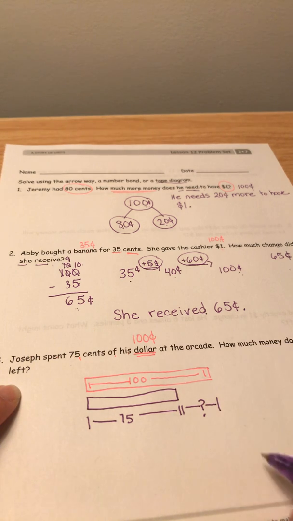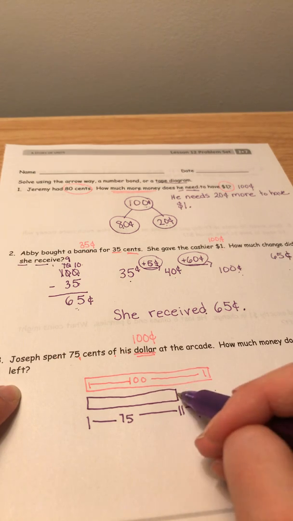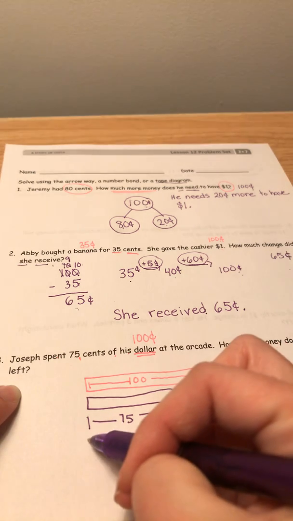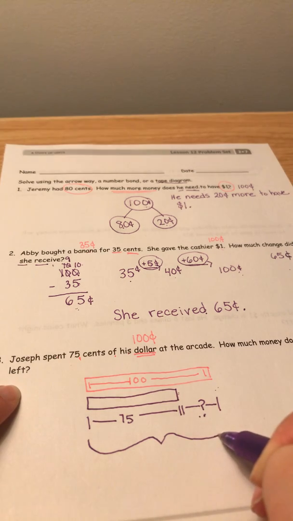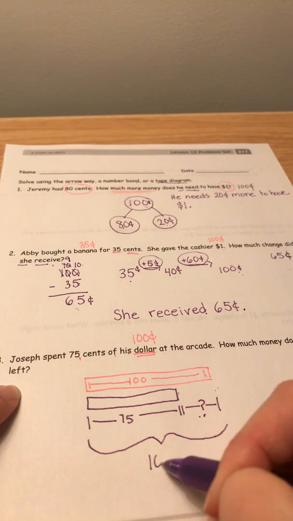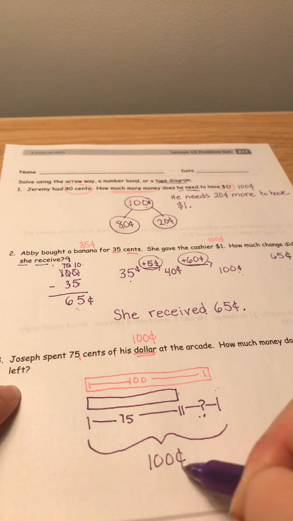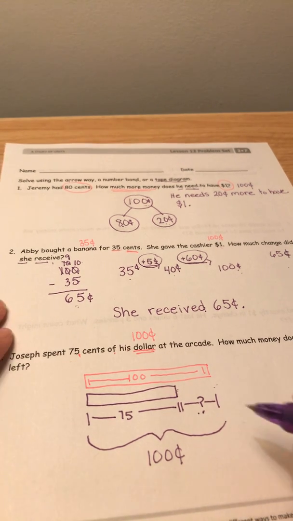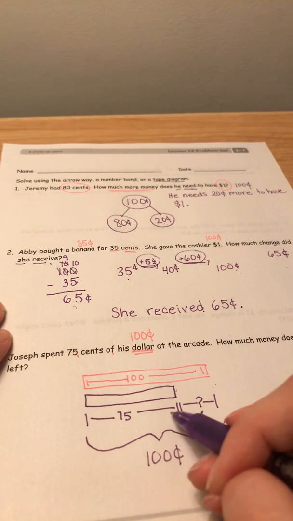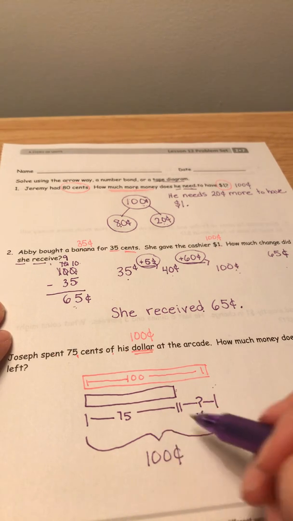How much money he has left, that's going to represent right here. How much is this part? Okay? Now all together, I know that 75 plus that question mark area is going to give me how much? 100 cents, right? So now I just need to solve. Now I can do this a couple ways.